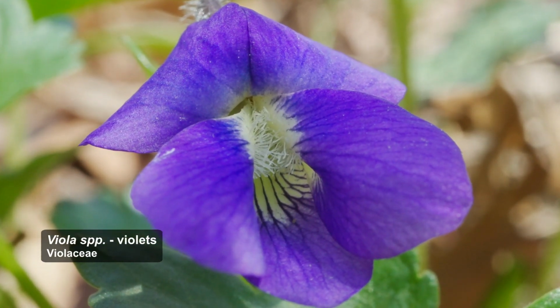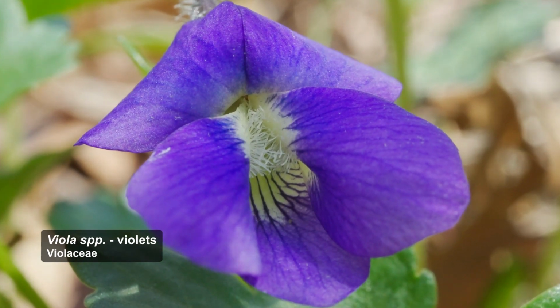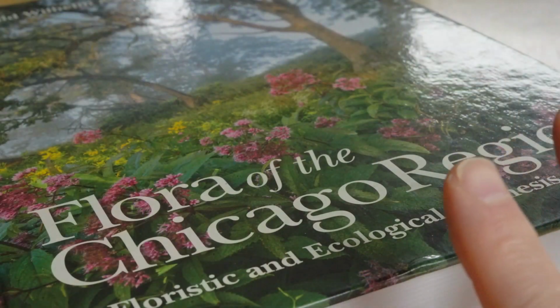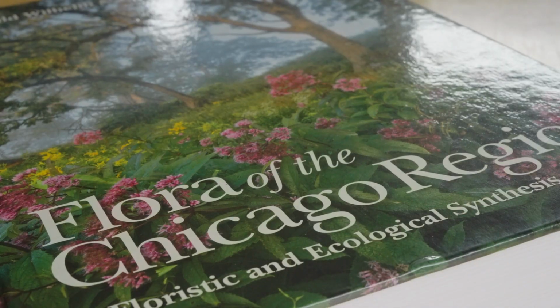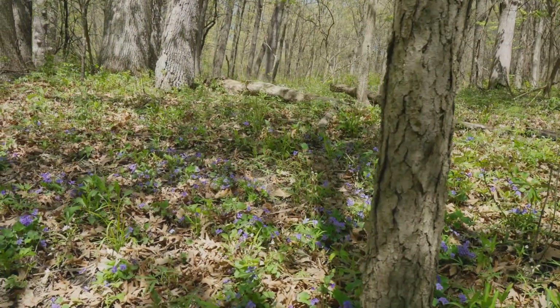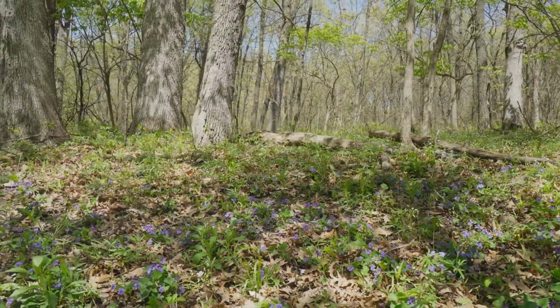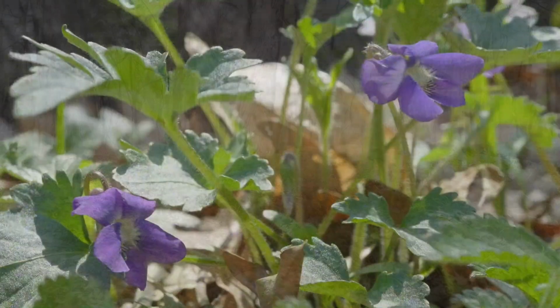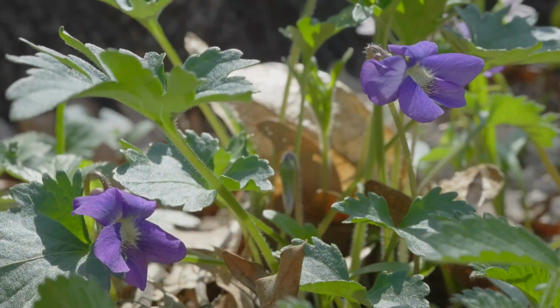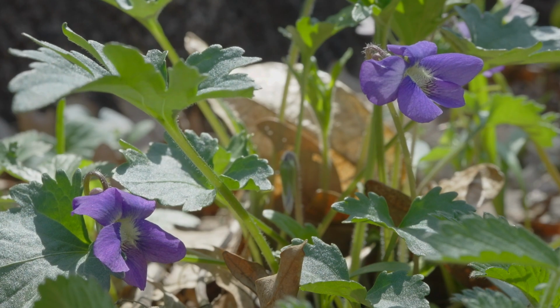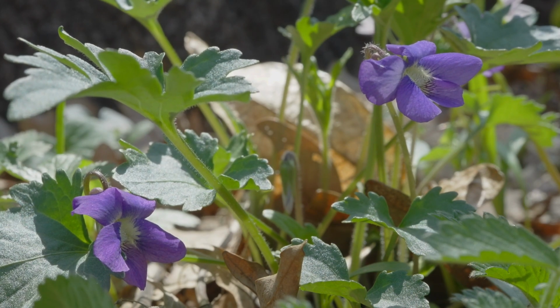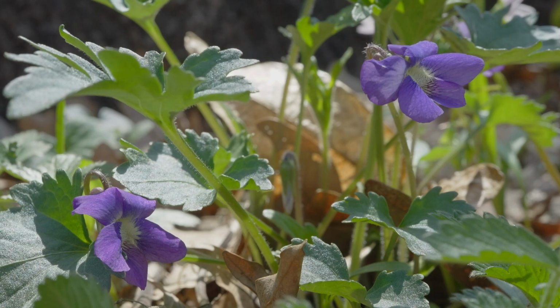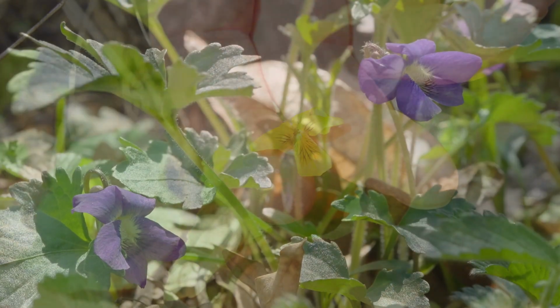I'm using a combination of iNaturalist and other websites to identify plants, along with this 1,300-page book that details over 3,000 plant species in the Chicago region. There are differing opinions out there about what constitutes a separate species versus what are variable traits within the same species.